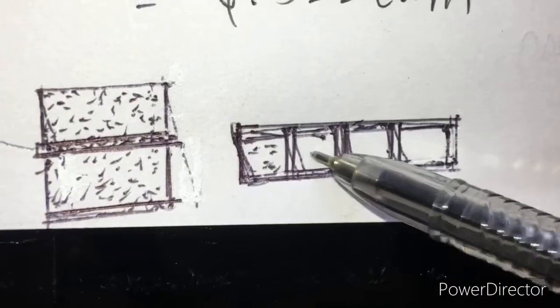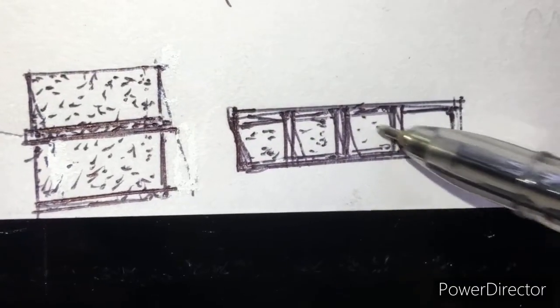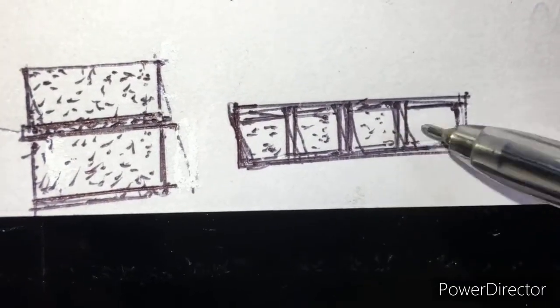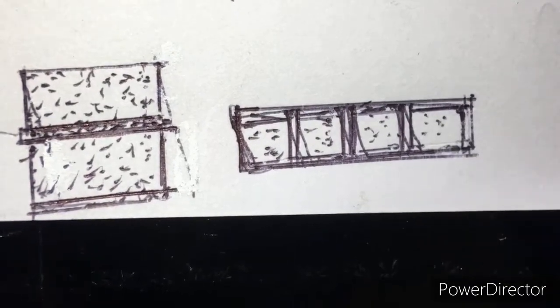While the filler, this is the hollow portion of the hollow block where we fill a mixture of cement called the filler.